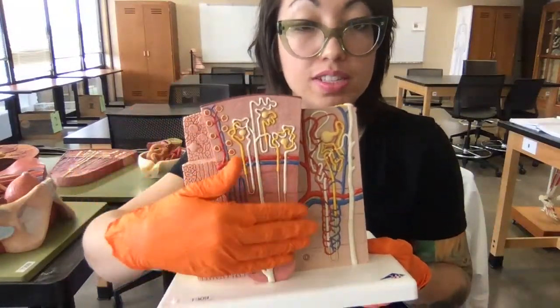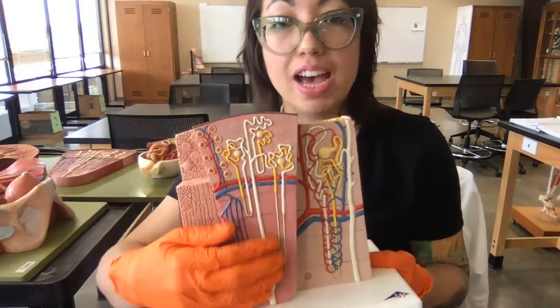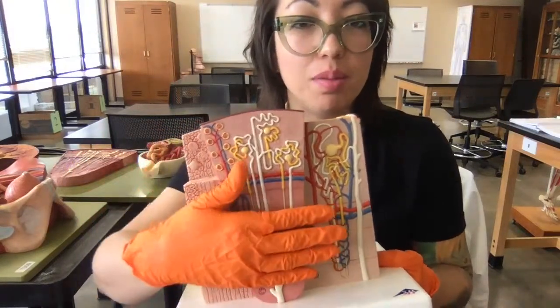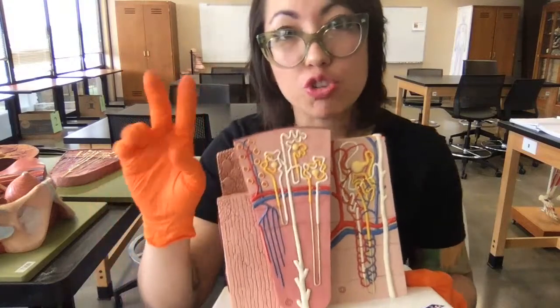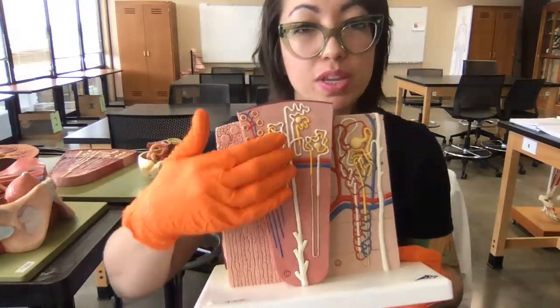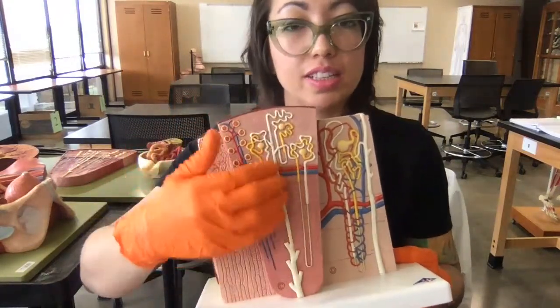And this is one reason why the medulla kind of looks stripy, okay? It's because you're seeing all those collecting ducts there.